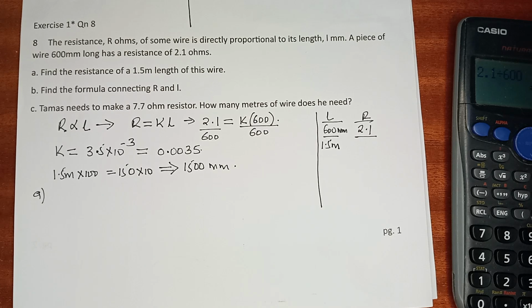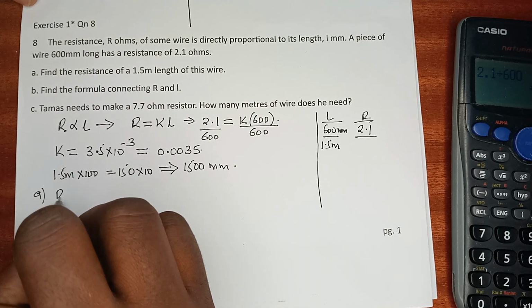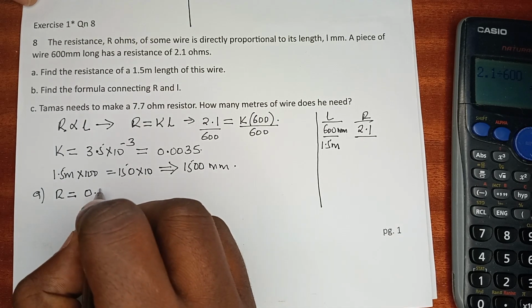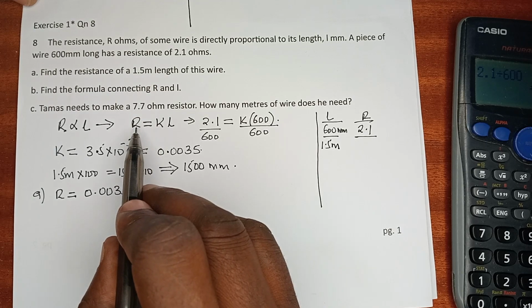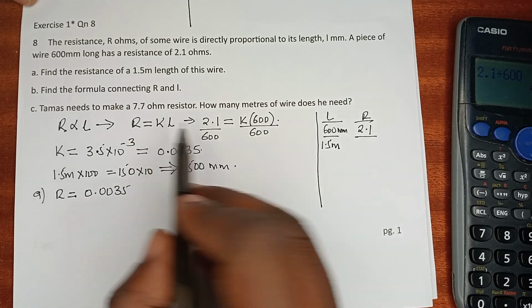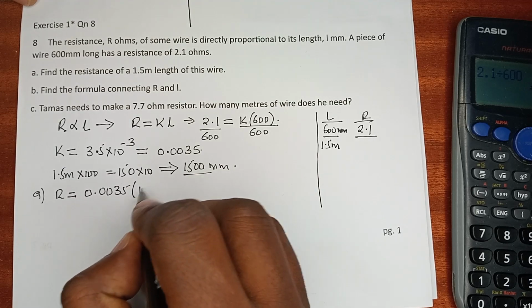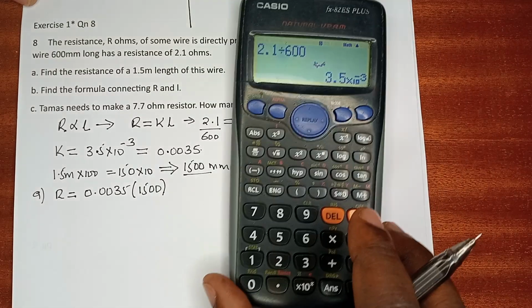Now, part A of the question. Find the resistance of a 1.5 meters length of the wire. The resistance, which is not known, is equal to 0.0035. According to this, R is equal to KL, and our L is now 1500.